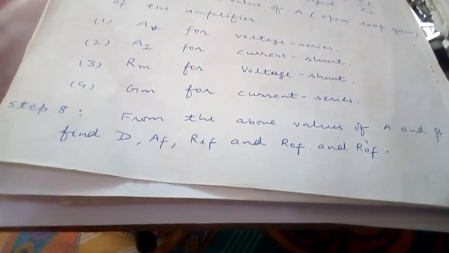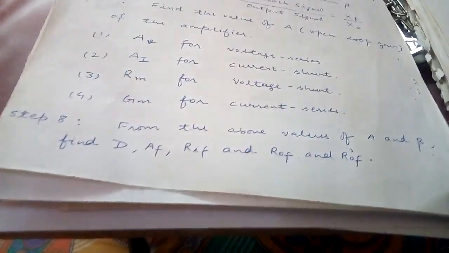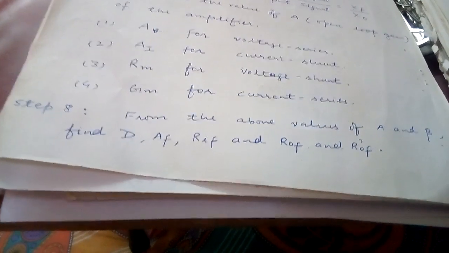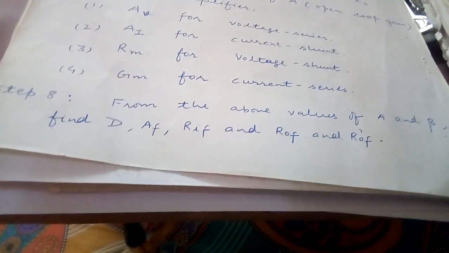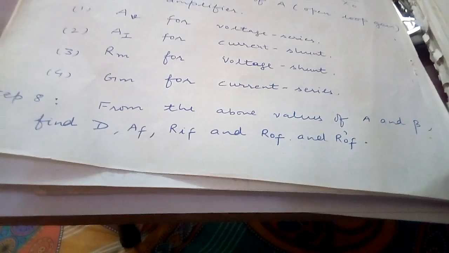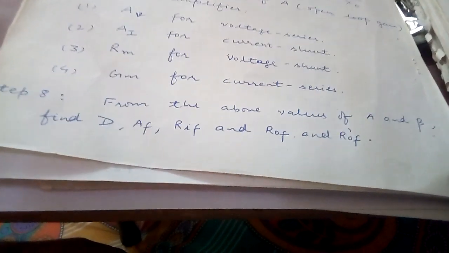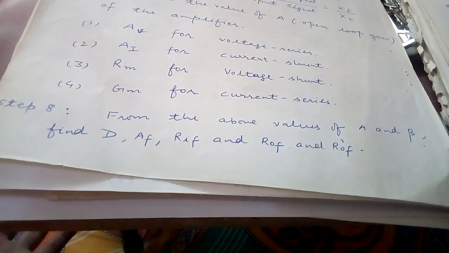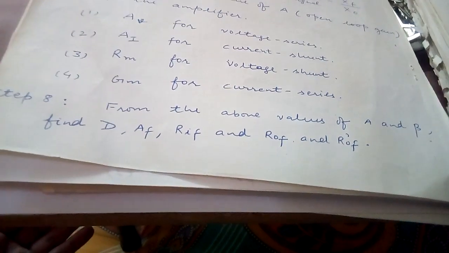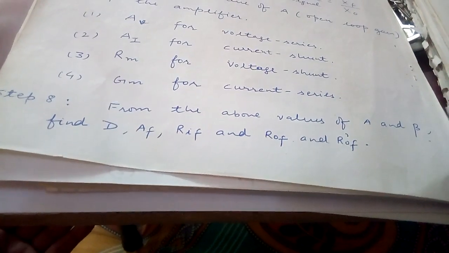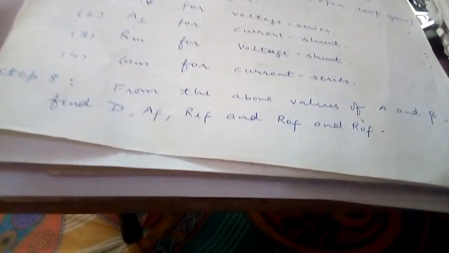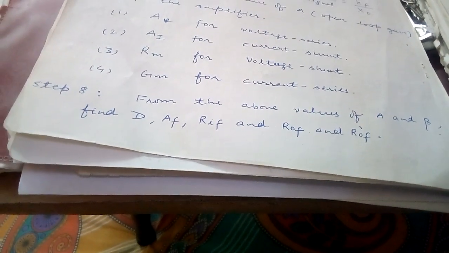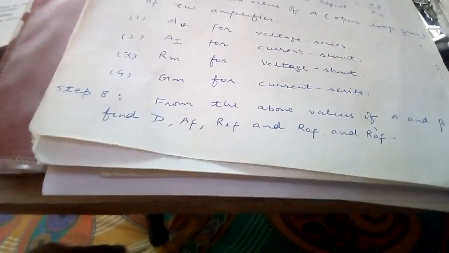So this is the complete procedure to do the analysis of a negative feedback amplifier. What does analysis mean? Analysis means we have to find the value of gain of the given circuit, its input resistance, its output resistance, including load. So for doing this we have to follow these steps.